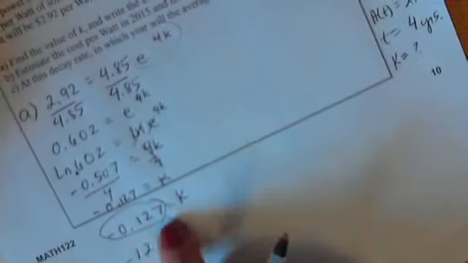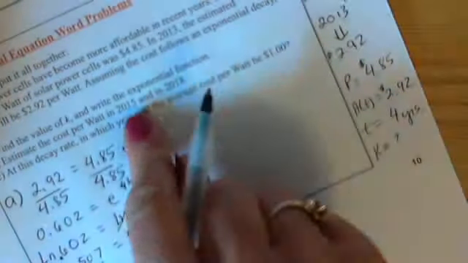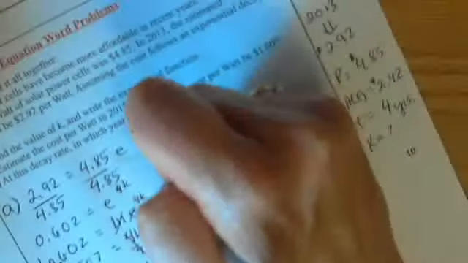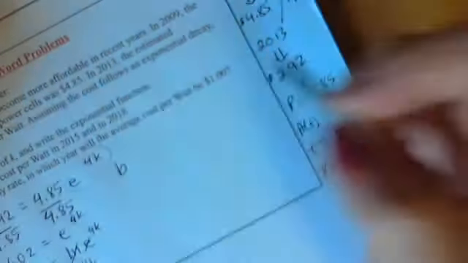We found the rate of decrease, this number I circled, the k. And in letter B, we're going to use that now in our function to find the predicted costs for 2015 and 2018. That might be handy to know if you're in business and you want to project company profits. So let's start letter B. I'm going to work with the same formula now, but I know A of t. A of t is $2.92. Oh, no, I don't know A of t.